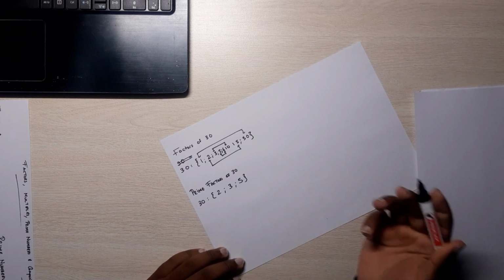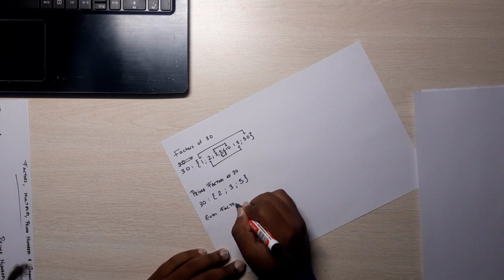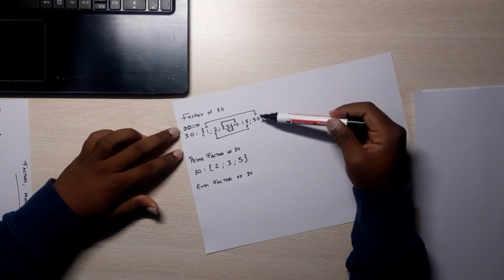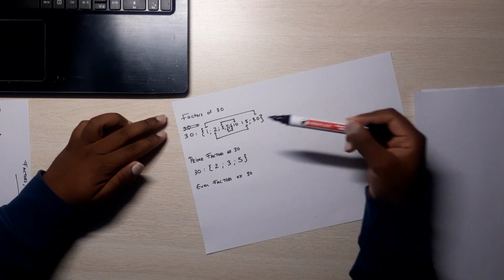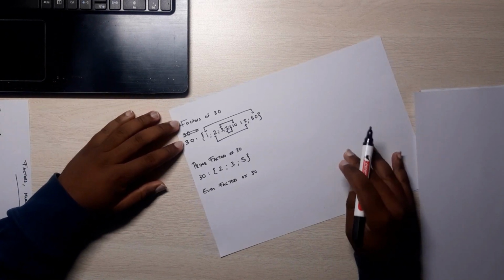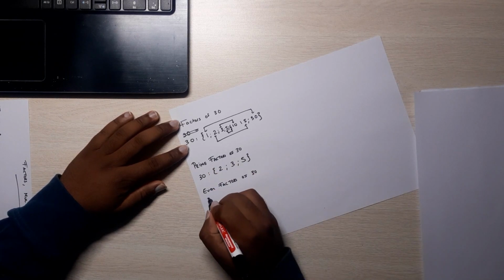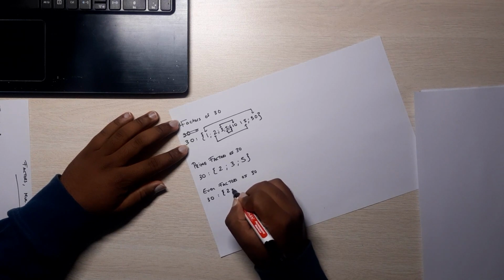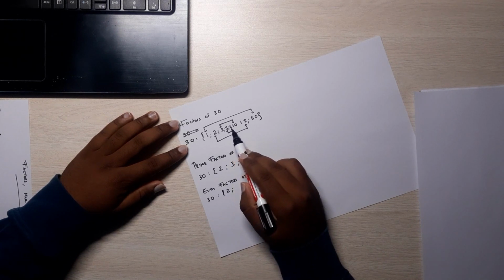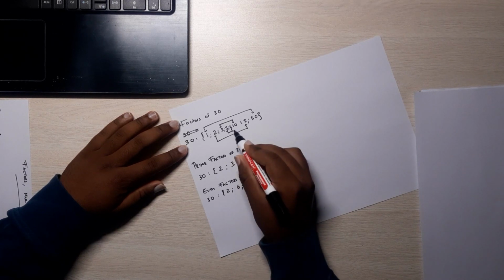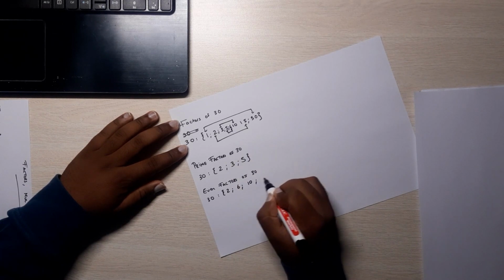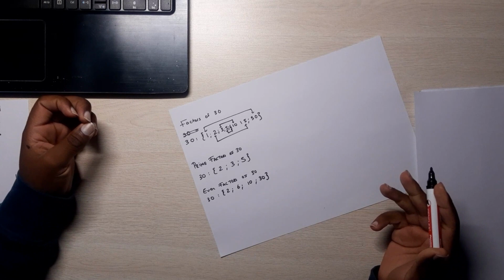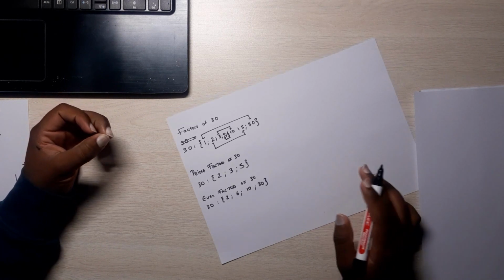Now we can list the even factors of 30. What are even factors? From the factors above, which of these factors are even numbers? Is 1 an even number? No. Is 2 an even number? Yes. 3? No. 5? No. 6? Yes. 10? Yes. 15? No. And 30? Yes. See how it works? It's not that difficult.